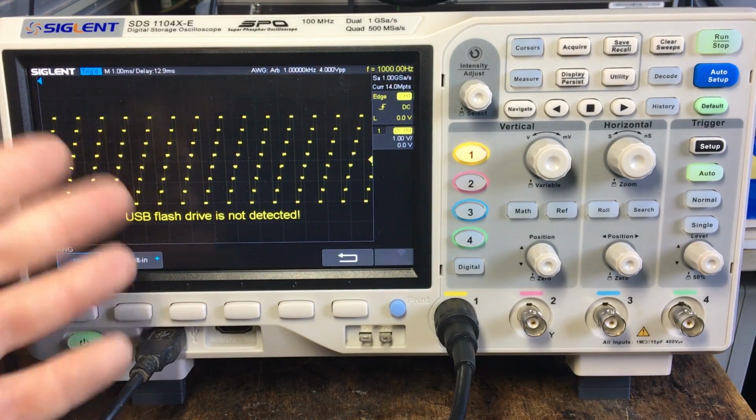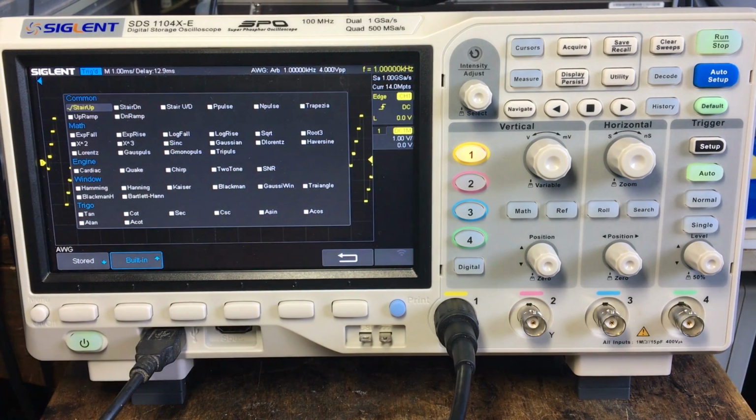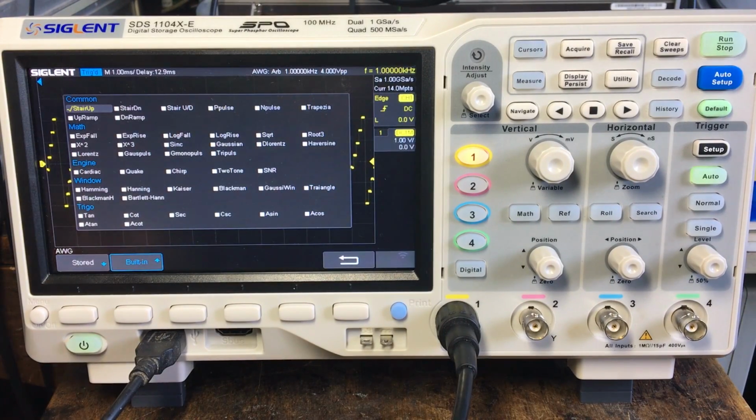Stored ones. So if you have one you want to save, and you can do that. And it is a built-in arbitrary waveforms you can try. Currently, you can see it's doing a stir up, which is this one here. So these are the ones that are built in. So that looks, oh, trying to knock the camera over. That looks pretty good. So, you know, obviously you can add your own ones as well, I believe.